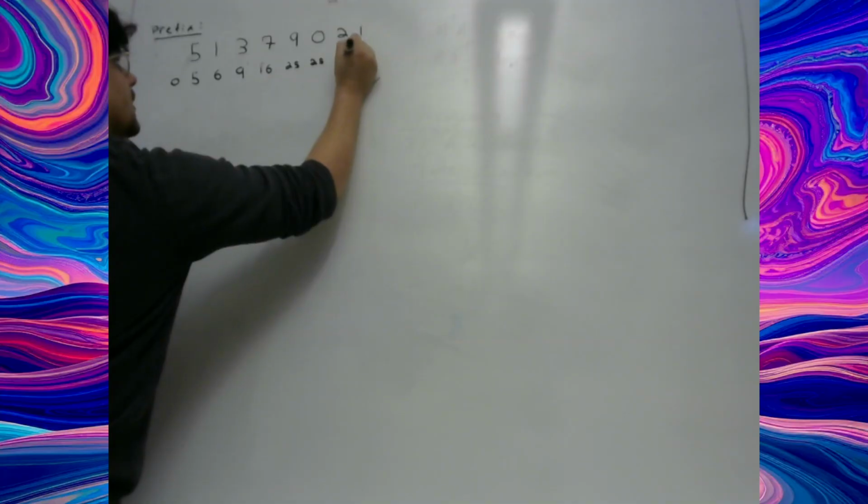But if we do a prefix table, which pre-computes the sum from 0 to I for every I, we're always going to include a 0 for the empty subarray. Let me just do that. It's going to be 5, 6, 9, 16, 25, 25, 27, 28.